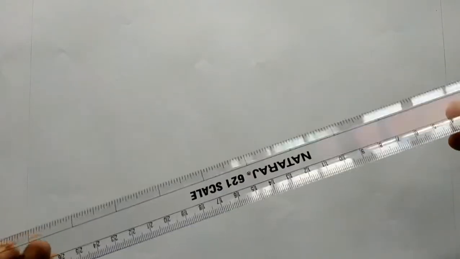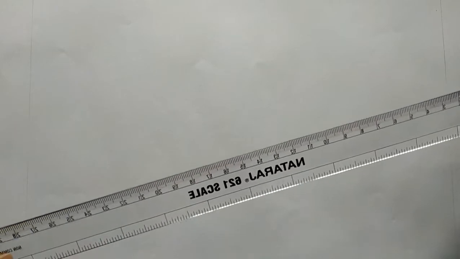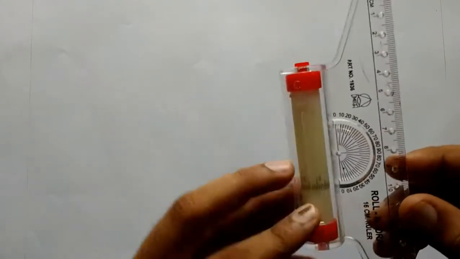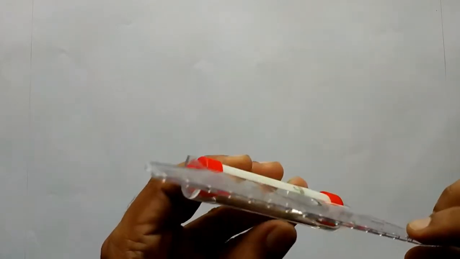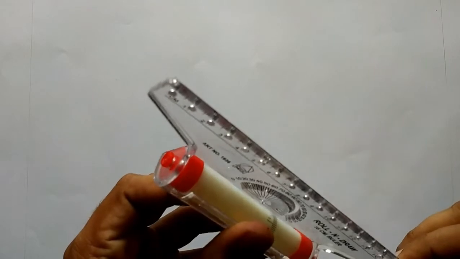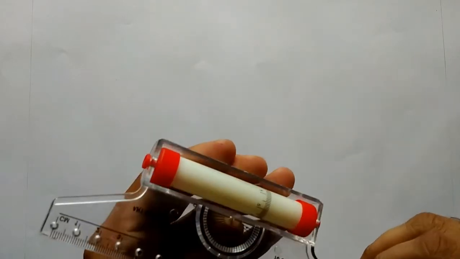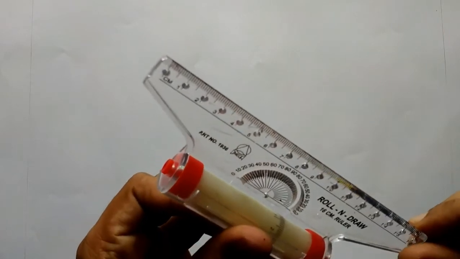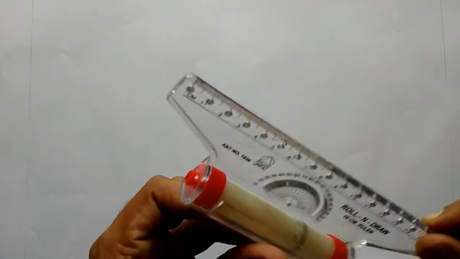Then you get a scale, or a ruler, preferably 30 centimeter or 15 centimeter is enough. And if possible, you get a roller scale also. This is what we mean by a roller scale. The roller scale will help us draw parallel lines in an easier way. So if possible, whenever you are out of the lockdown, you may purchase this.